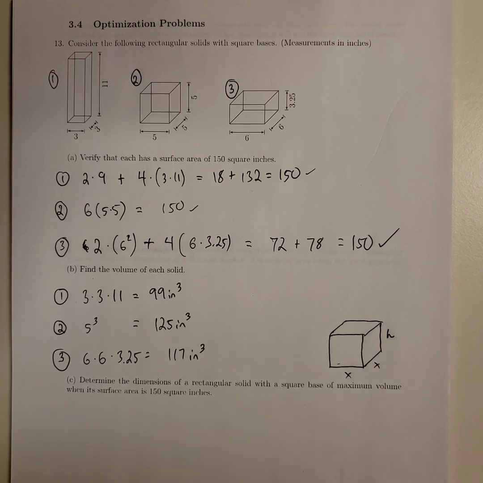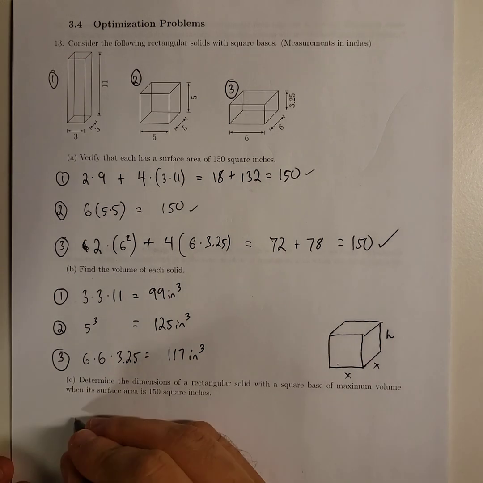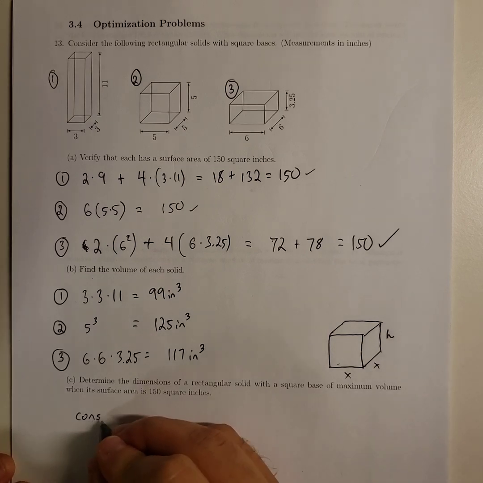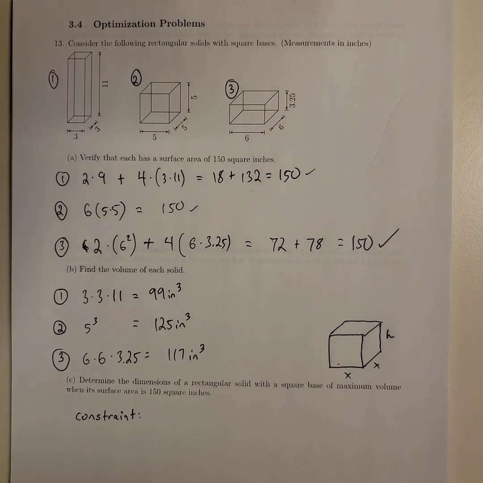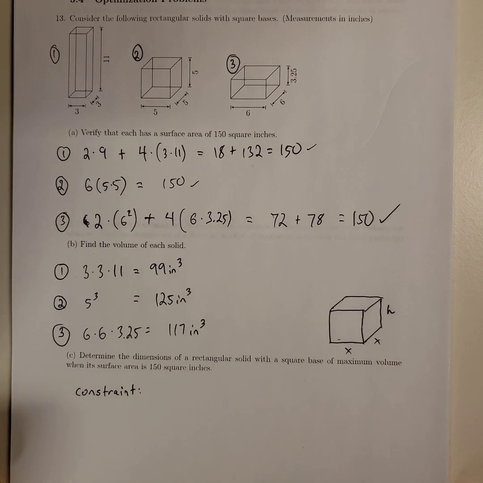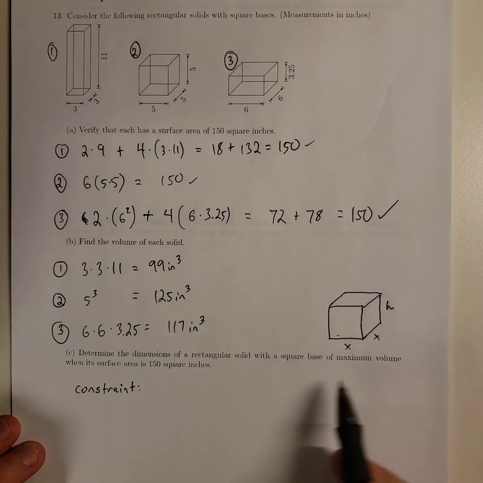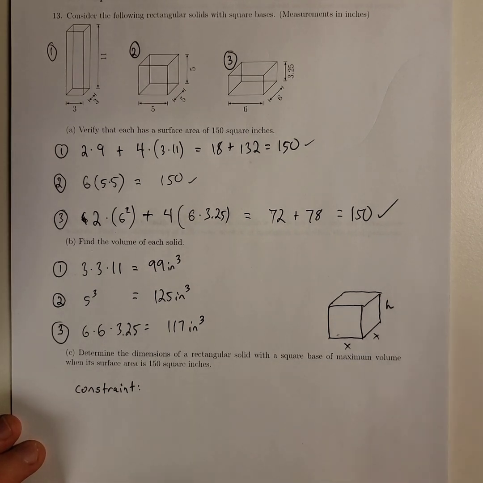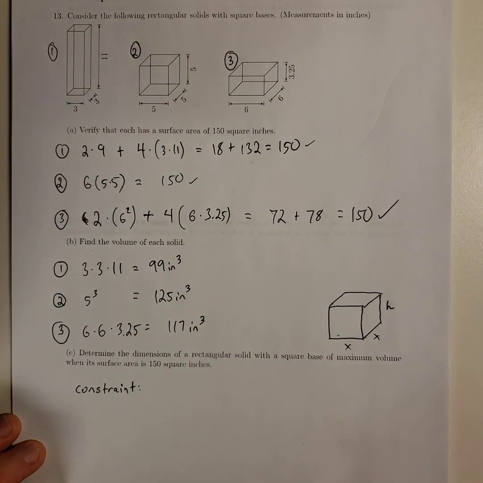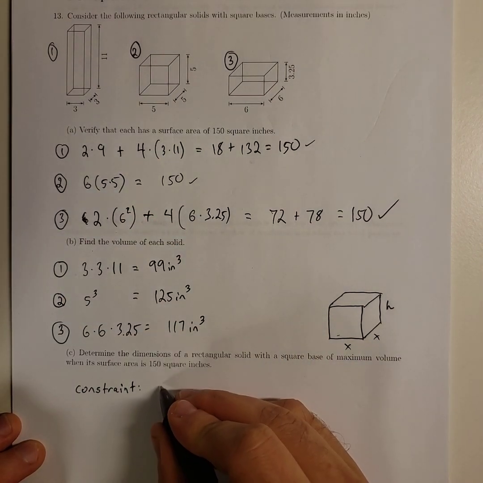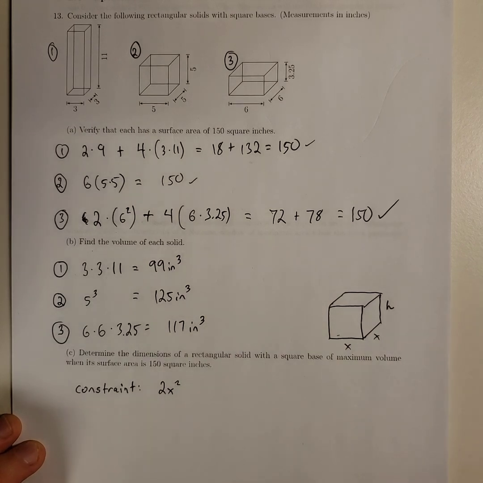So in these we want to come up with 2 equations, a constraint equation and an objective equation. So the constraint equation, as it sounds, is something in the problem that is restricting you. So in this case, it's our surface area. We only have a limited amount to work with. So what's our surface area in general in terms of x and h? Well, we have two squares. Notice in all three cases, there are two squares, x by x. So the area looks like 2x squared for the top and the bottom.